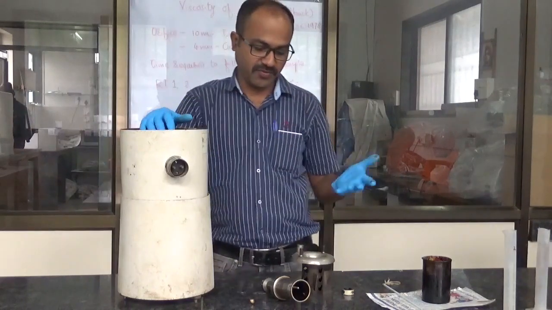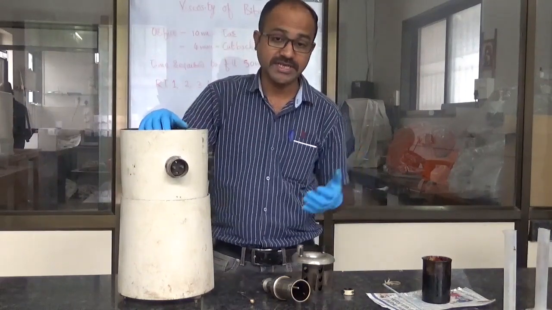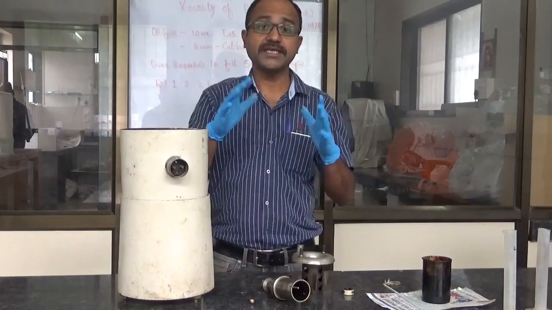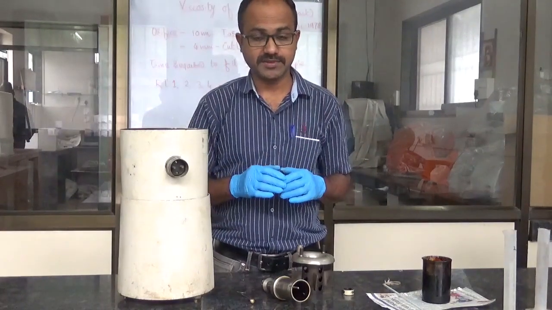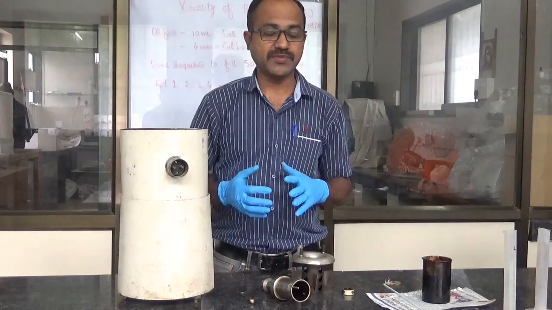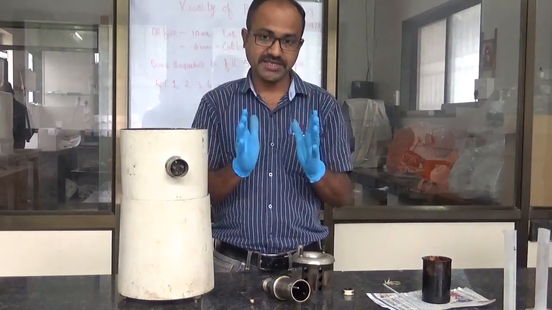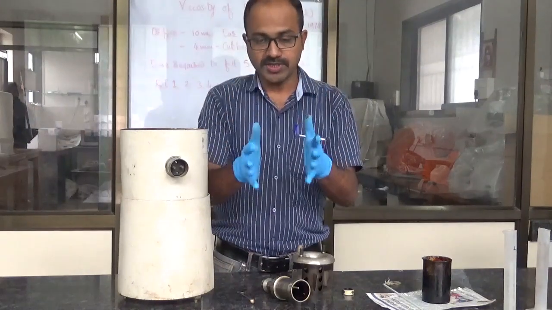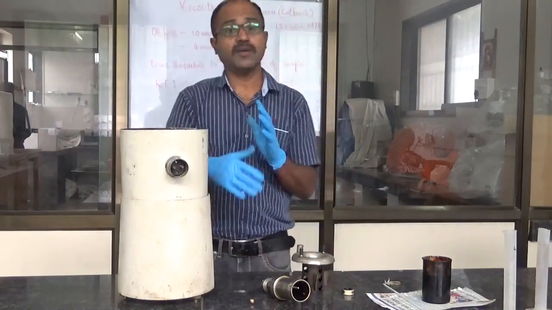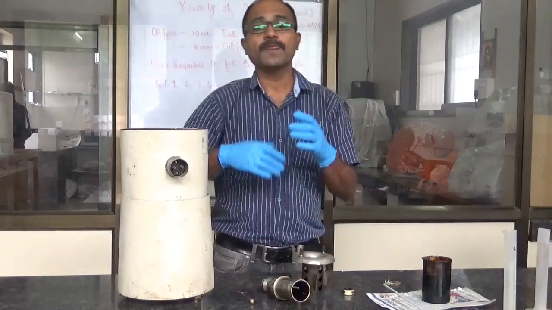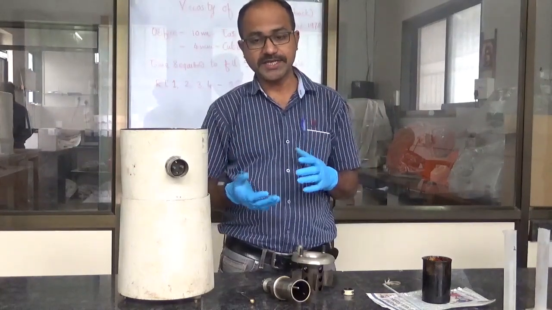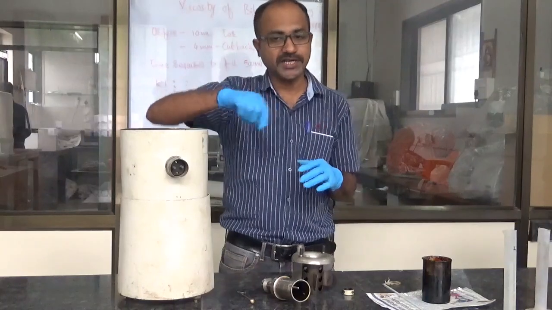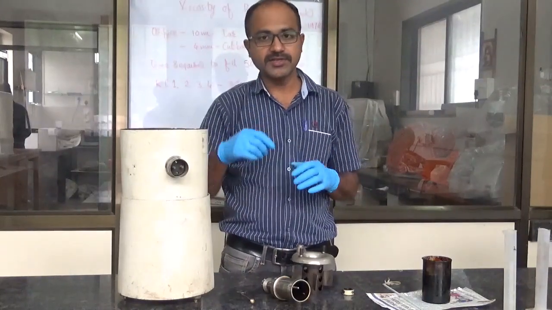But when I am performing the viscosity test for the tar, I need to use a 10 mm orifice, and first I need to heat the sample above the specified temperature, and while heating we need to continuously stir it.